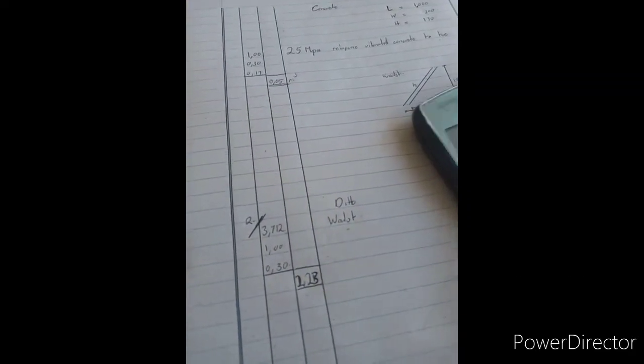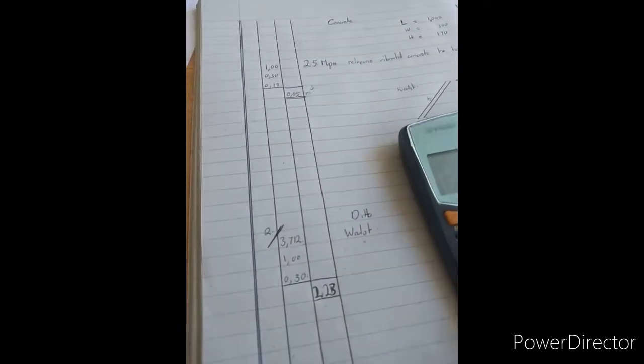Sorry, this one was a mistake here. So instead of 3.712, we have 3.45.